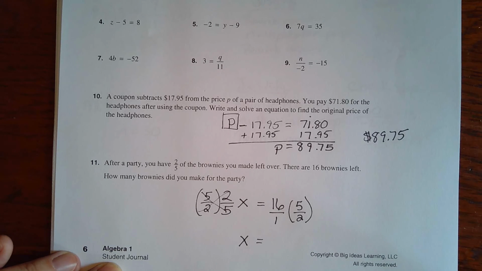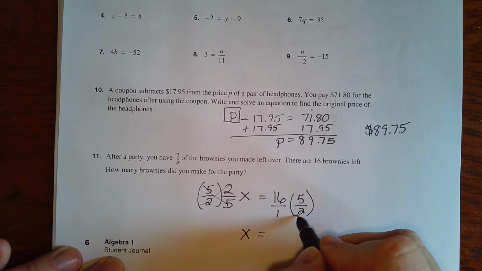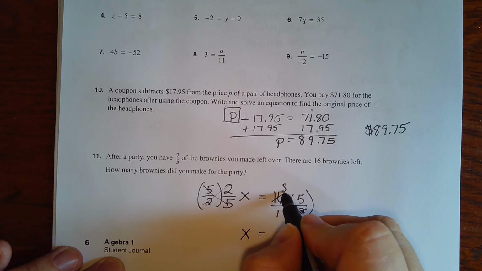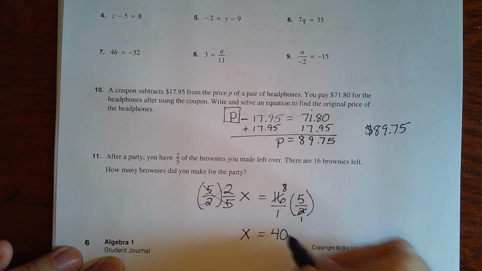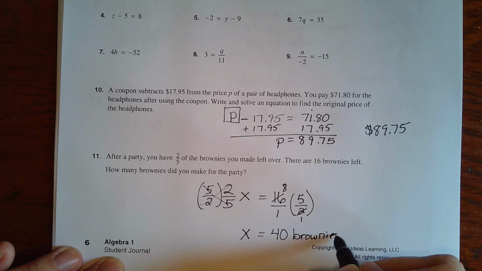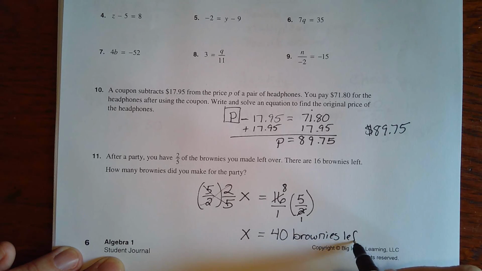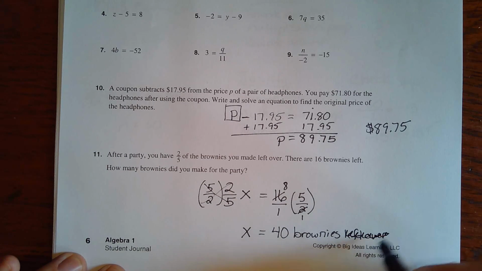Now we're going to use a little bit of reducing here. So 2 goes into 16 8 times. So 8 times 5 is 40. So there are 40 brownies. Or 40 brownies, I should say, to begin with. Those weren't our leftovers. Those are what we had to begin with.